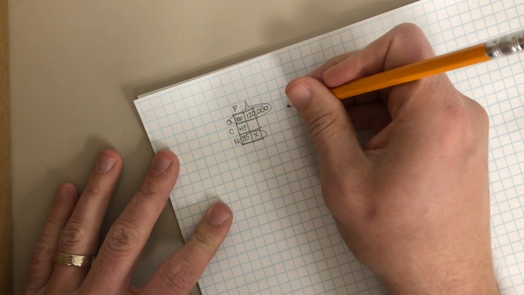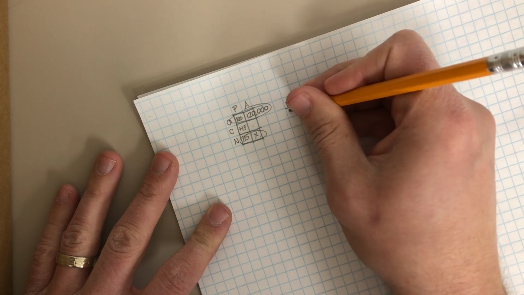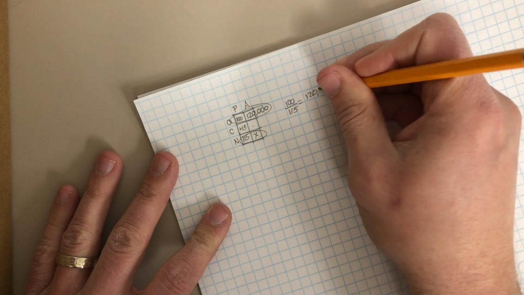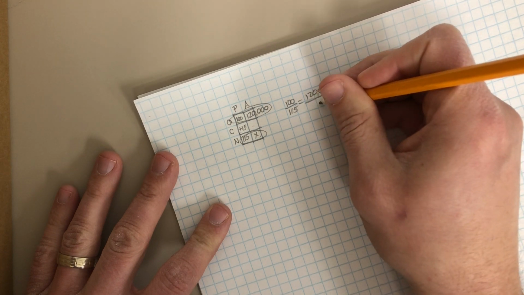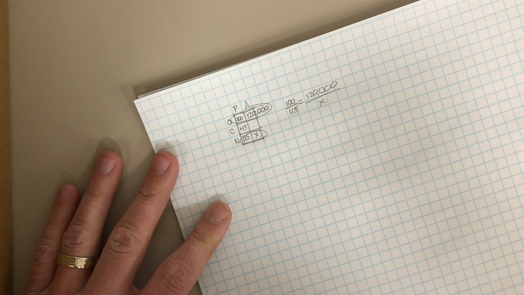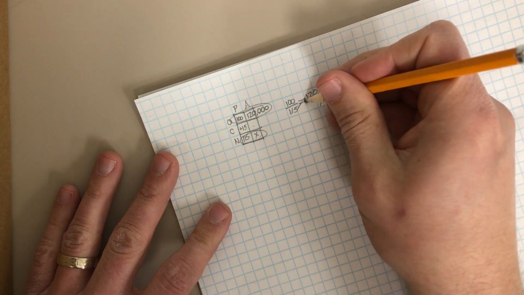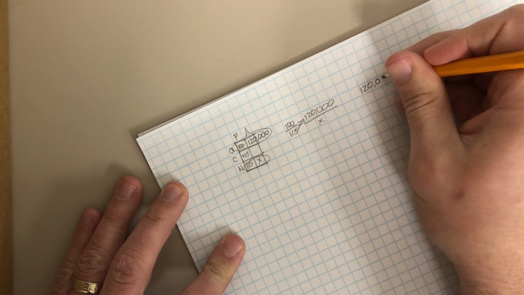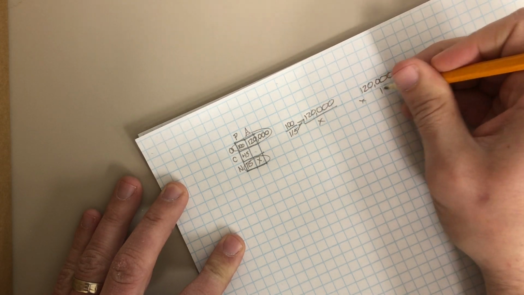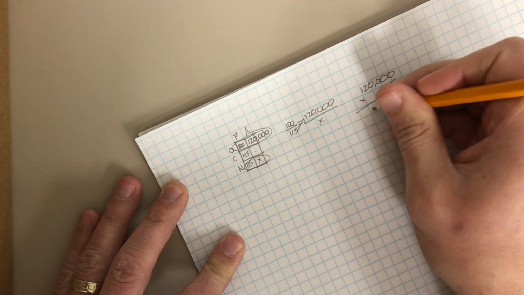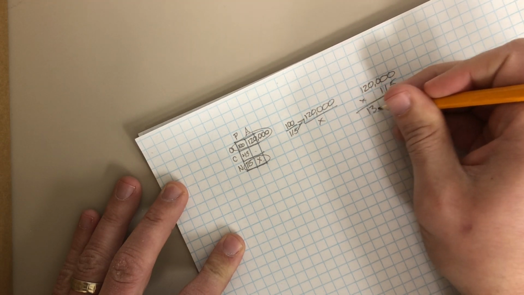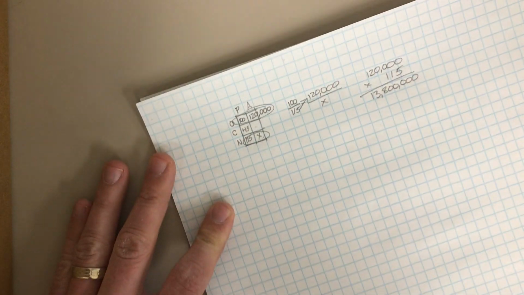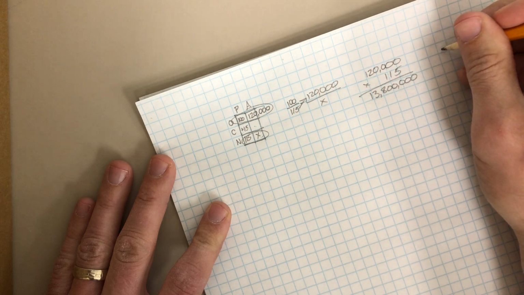So we're going to use that information there, and we can use that information to set up a proportion. 100 is to 115 as 120,000 is to some number. And to find out what that number is, we're going to cross multiply and divide. So 120,000 times 115 equals 13,800,000.